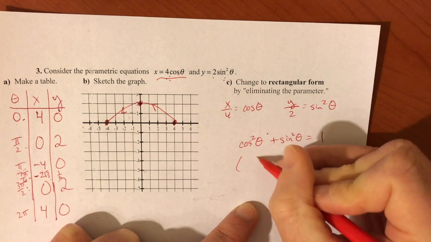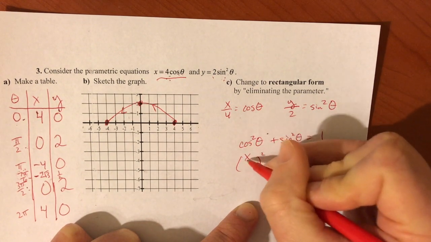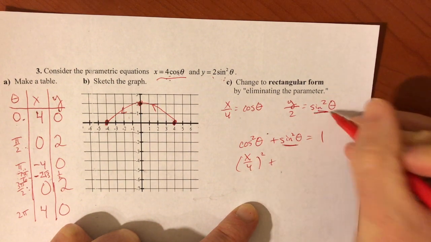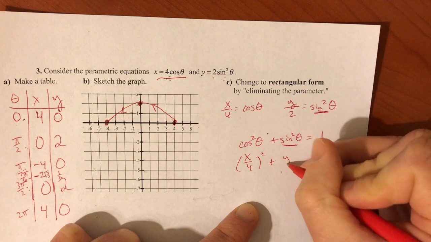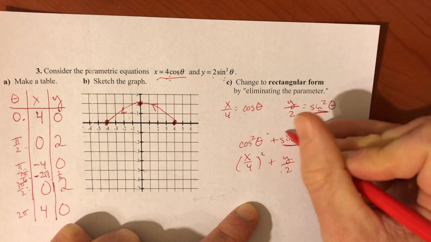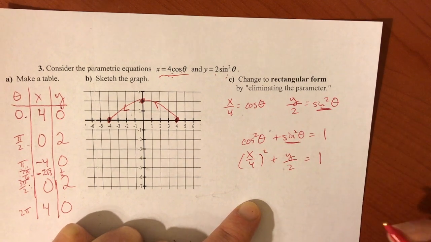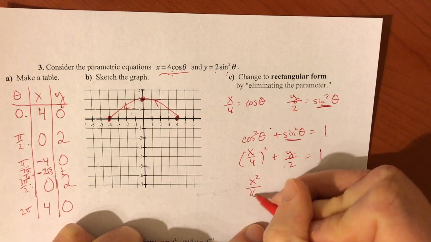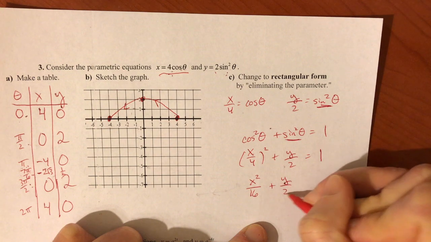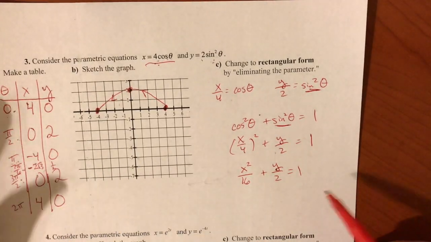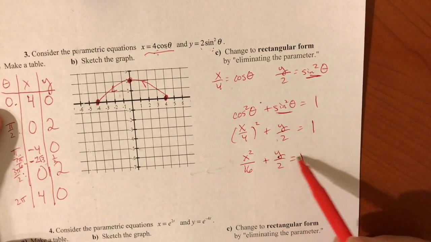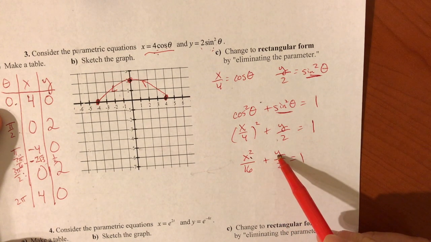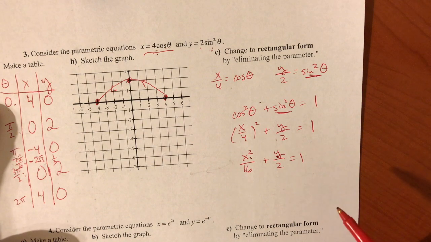So cosine is x over 4. And sine squared, I already have sine squared. It's just y over 2. So you just take out that whole chunk, and x over 4 needs to be squared to give you x squared over 16. But look what that leaves you with. You've got this kind of equation where only x is squared and y is not. You probably should recognize that's a parabola.